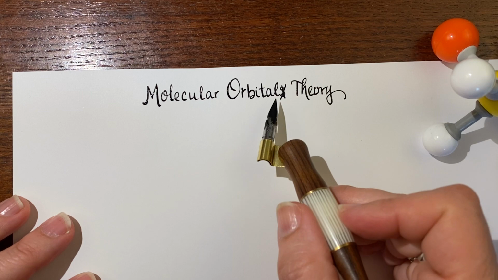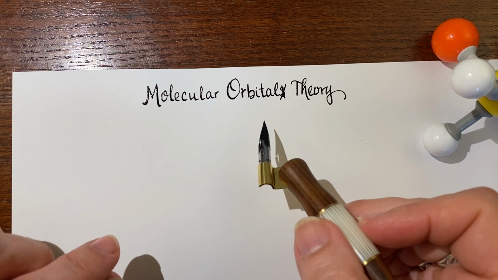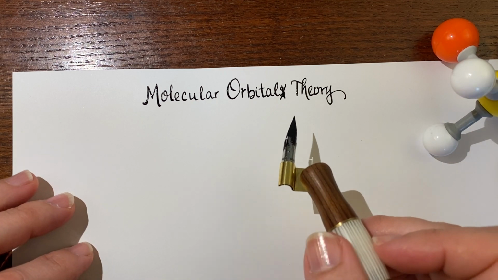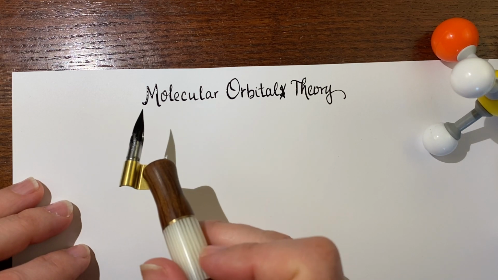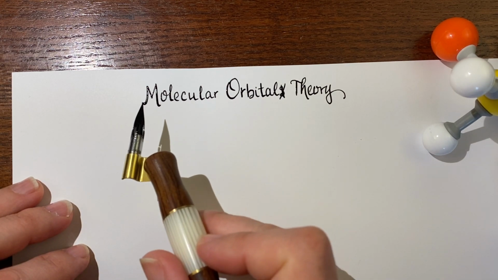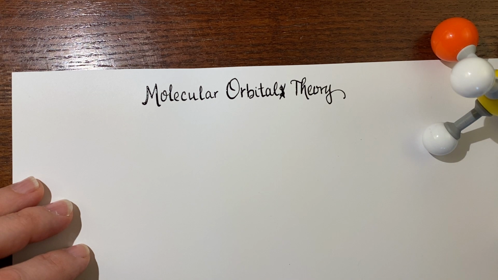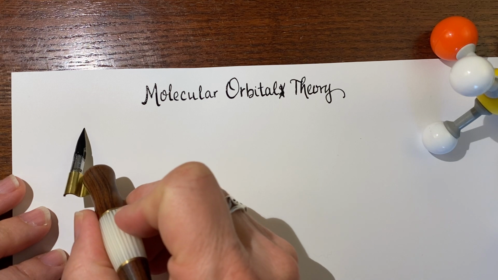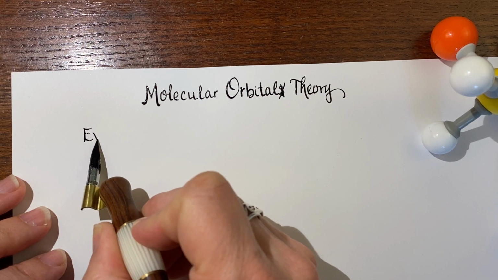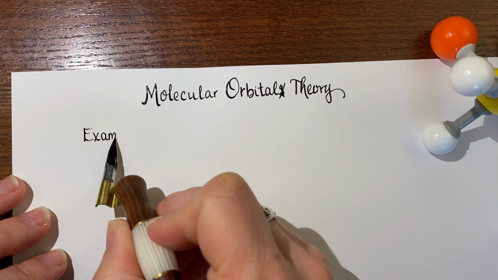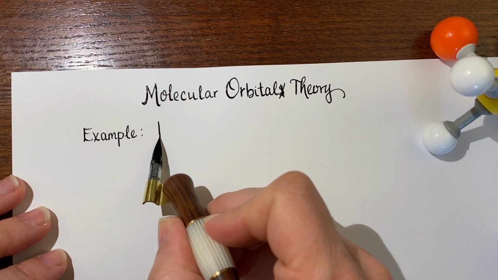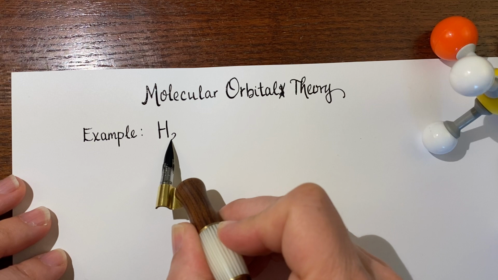So the approach of this is not that there are individual orbitals that belong to each atom that then come together and overlap with this kind of separateness. Molecular orbital theory sees the orbitals as belonging to the entire molecule. All right, so that's where we will be heading. And we're going to use our example. It's always good, and I always do this, to start with the simplest molecule that we can. And that would, of course, be H2, hydrogen.